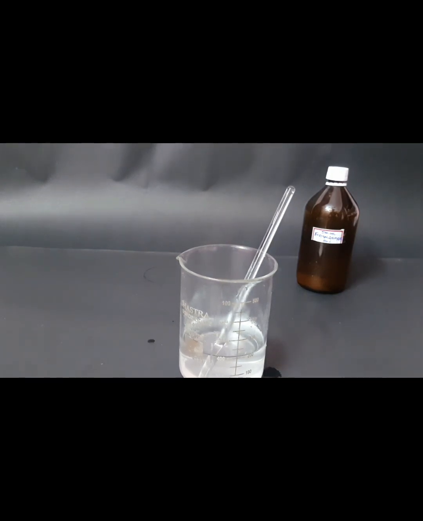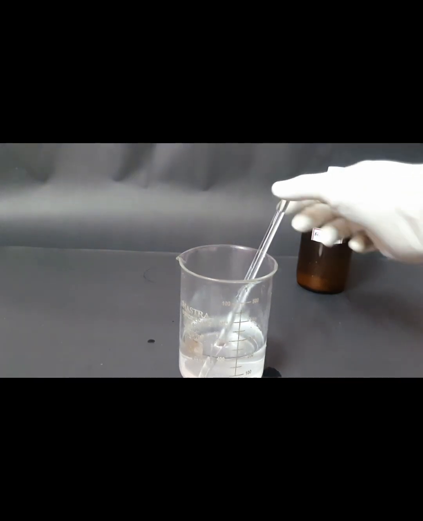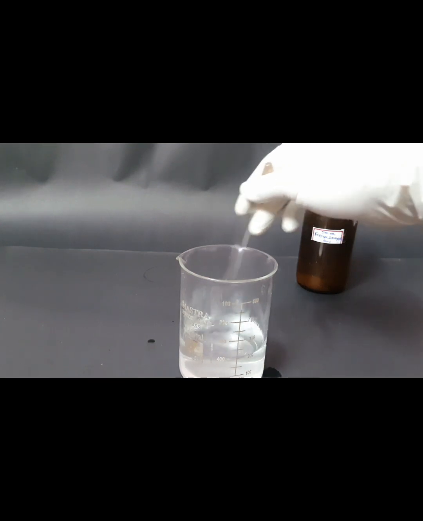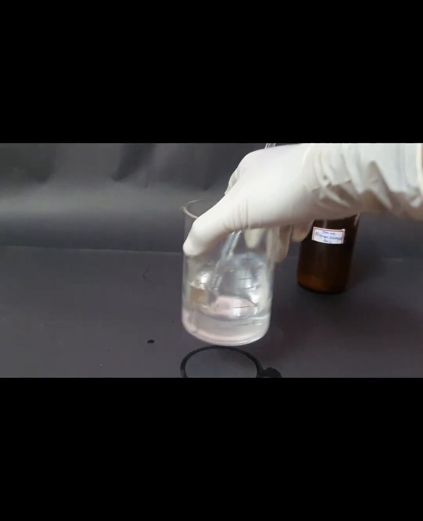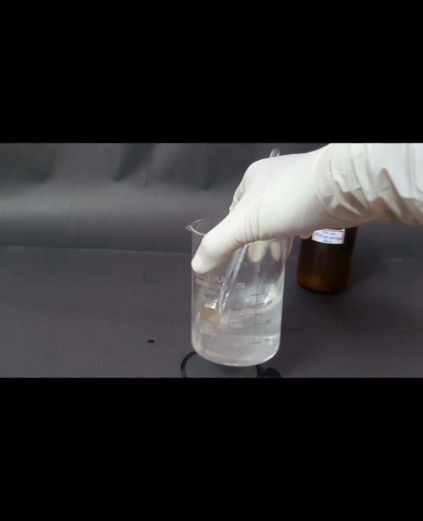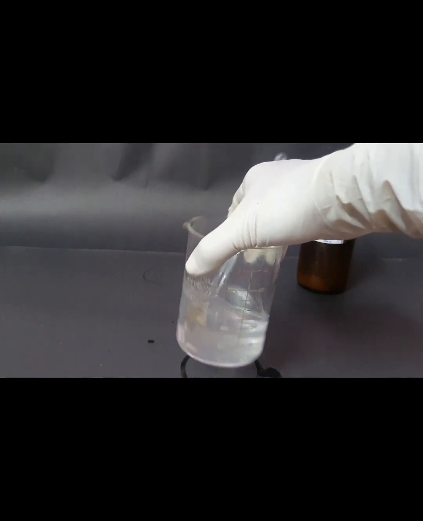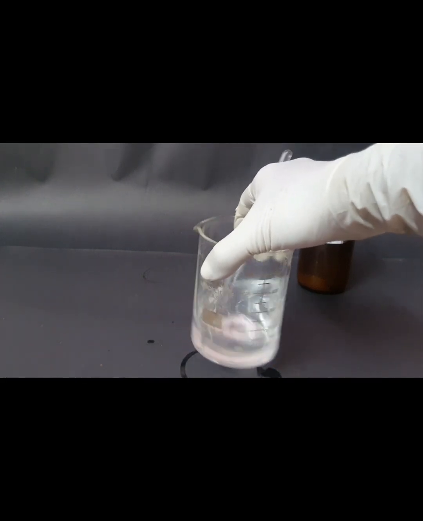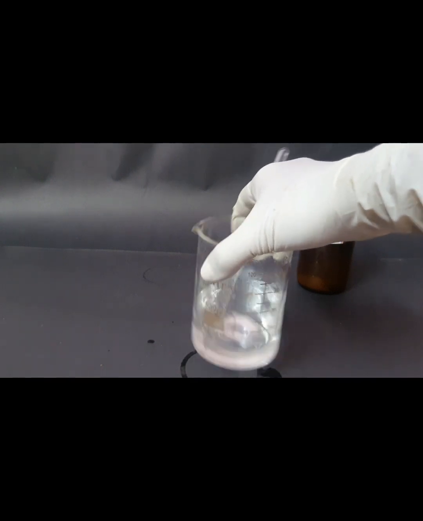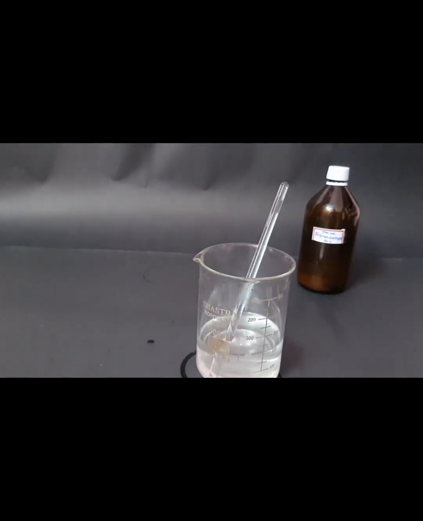Let's remove the thermometer and give this mixture a quick stir, so that all the ammonia and formaldehyde has reacted. The major product of this reaction right here is water. Actually 6 molecules of water have been liberated.